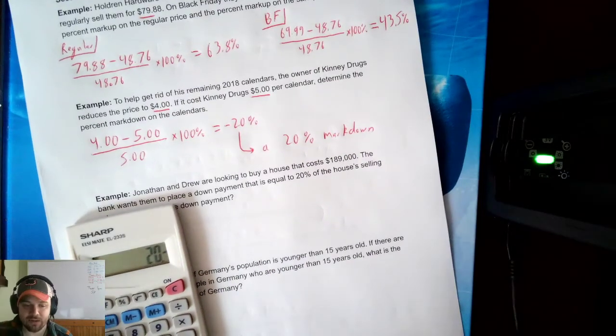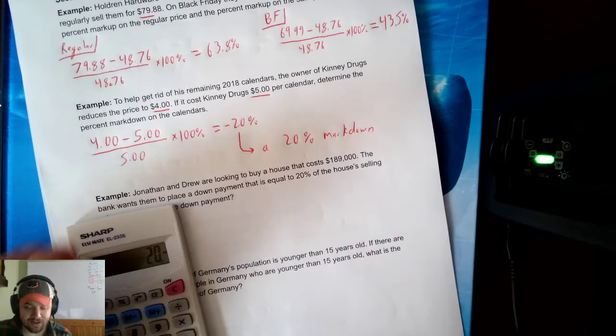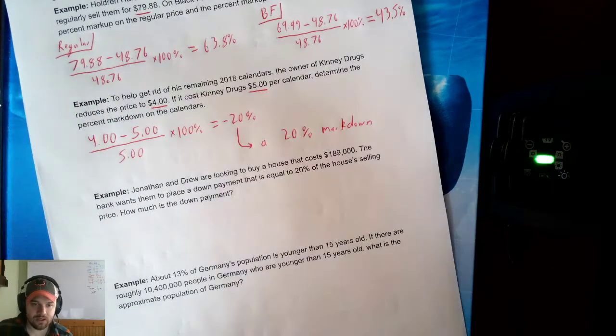So just be aware of that when using it in sentences. The word markdown already carries the negative value for us. Let's look at the next item.